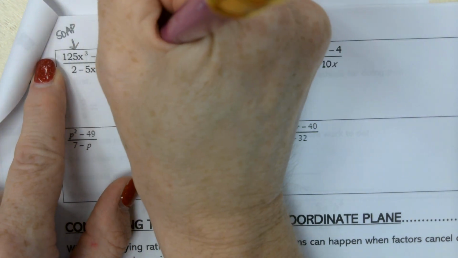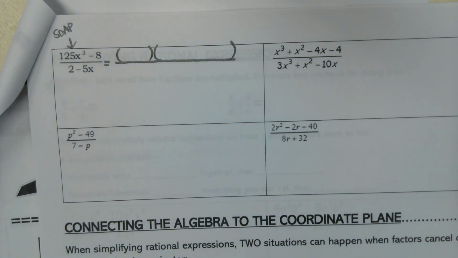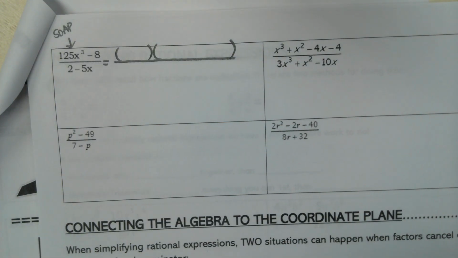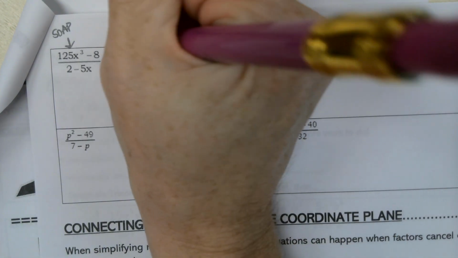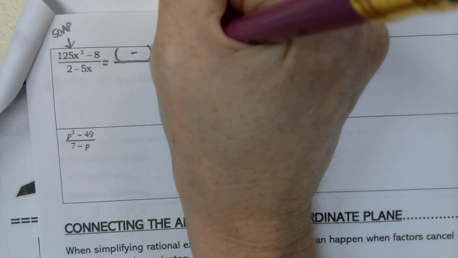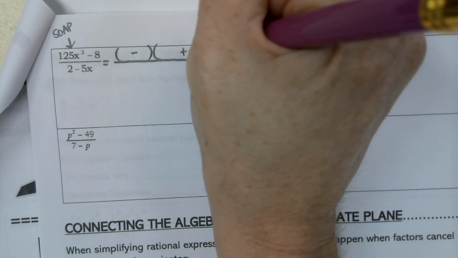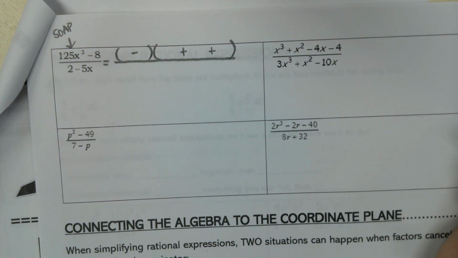Now remember, I have a short set and a long set of parentheses. And then I get my signs set up. Same, put a minus in there. Opposite of subtraction is addition. And then the back will always be positive.